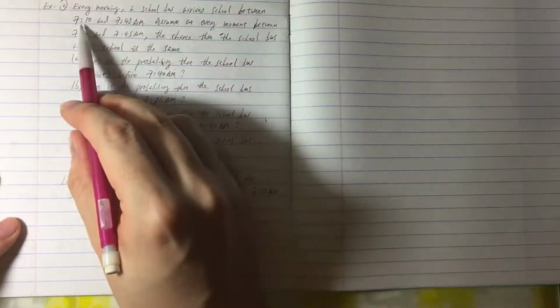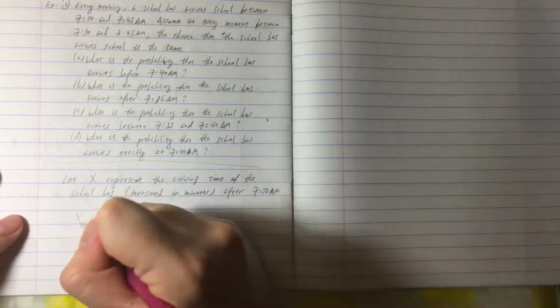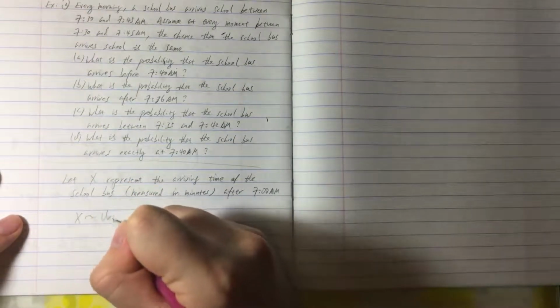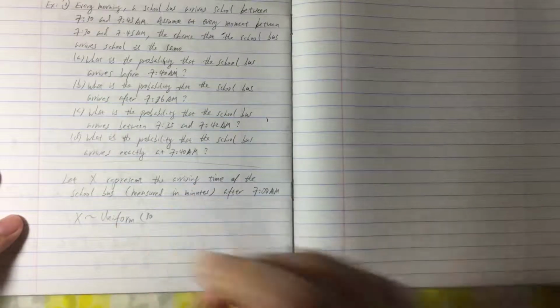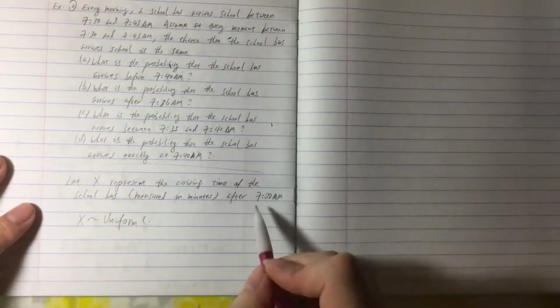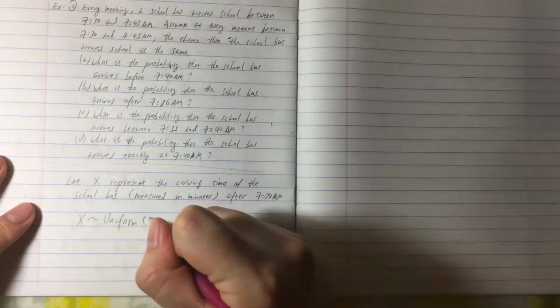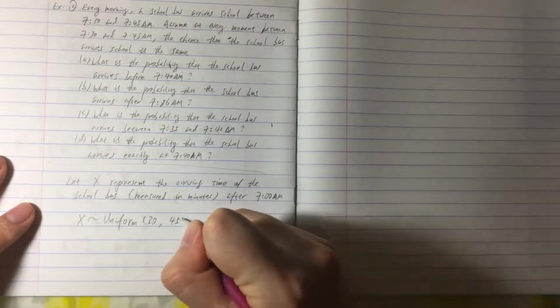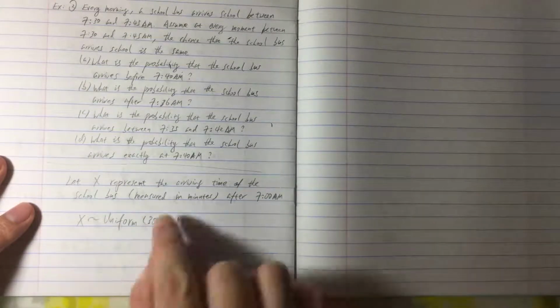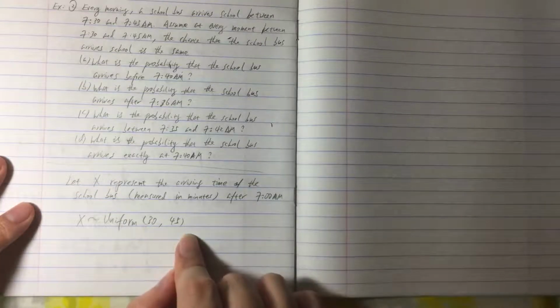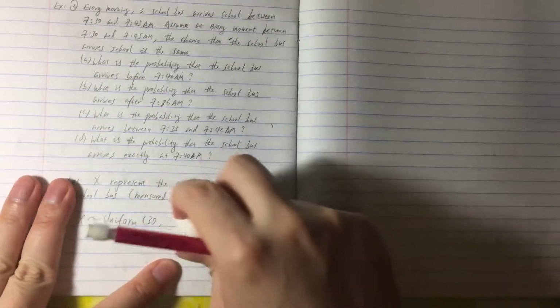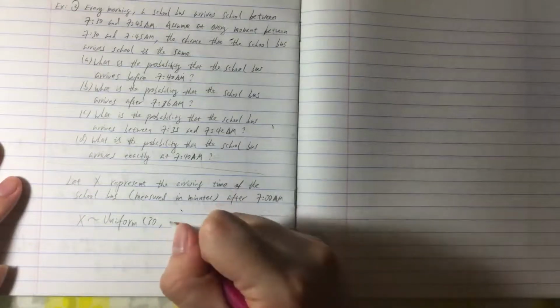From 30 to 45, X has a continuous uniform distribution. Since we measure the time in minutes after 7 a.m., 30 represents 7:30 and 45 represents 7:45. So X has a continuous uniform distribution from 30 to 45.